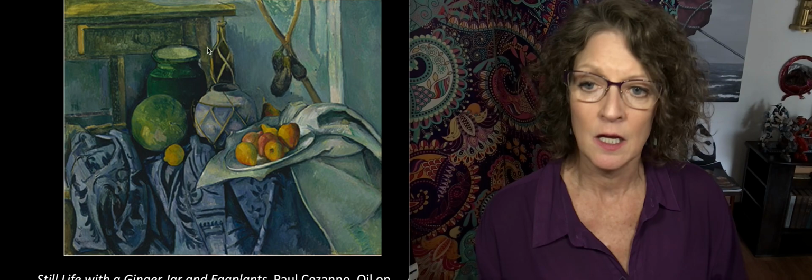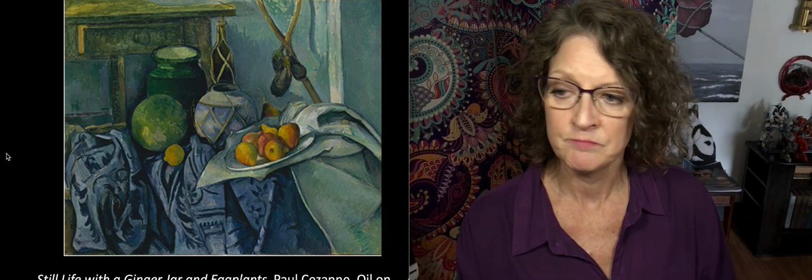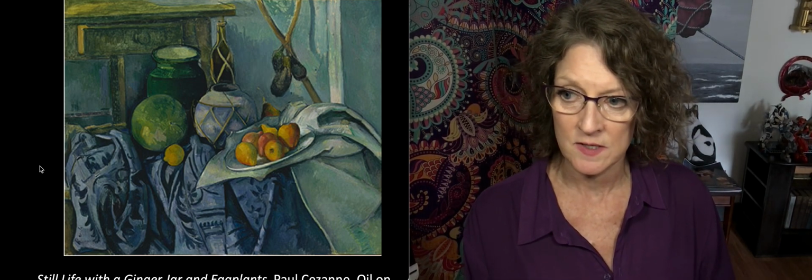Okay, so we could say the background of this painting, we have analogous colors because those blues and greens are very similar. And then we have the analogous colors of the reds and the oranges in this one.